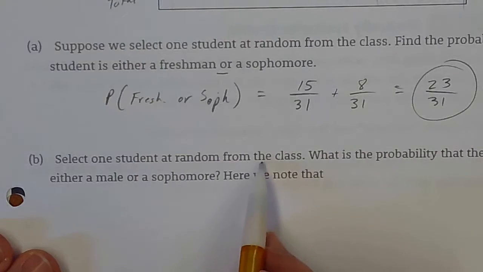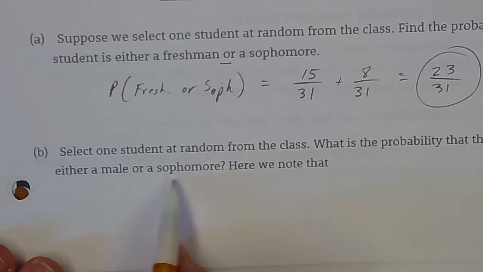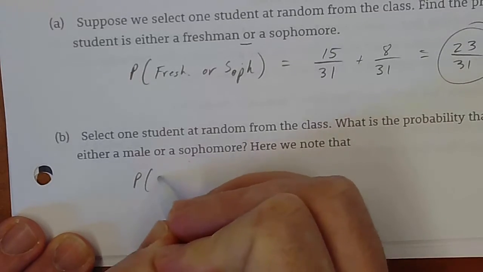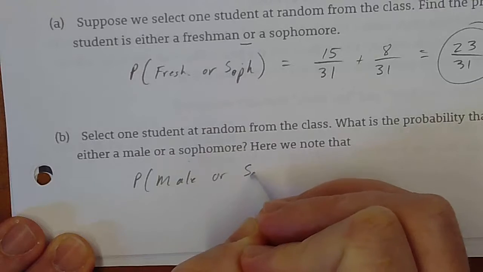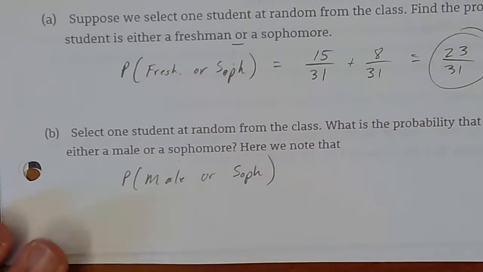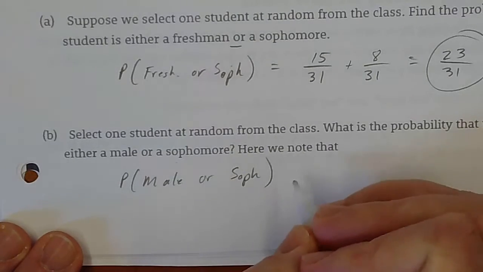Select one student at random from the class. What's the probability that the student is either a male or a sophomore? Okay. So probability of male or sophomore. These ones are not mutually exclusive. Let me piggyback on what I just talked about, and we're going to have to account for this. I can randomly select somebody that is male and a sophomore at the same time. Okay, so we call these events not mutually exclusive.